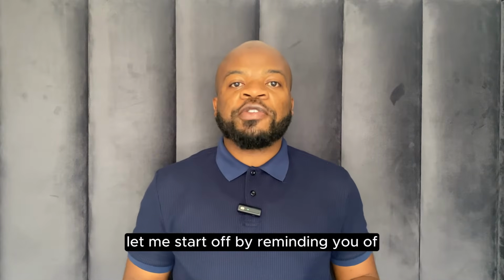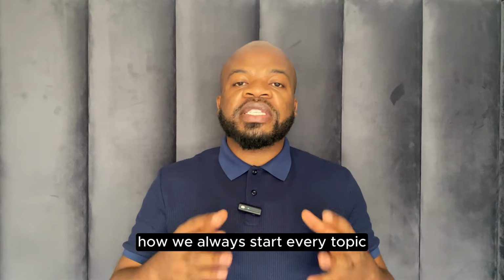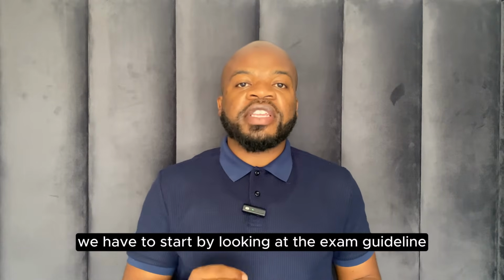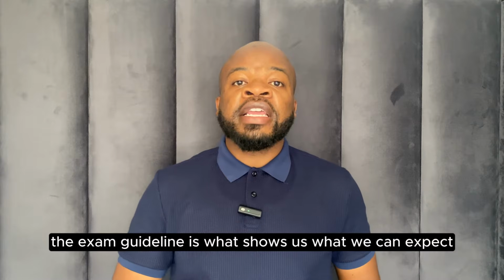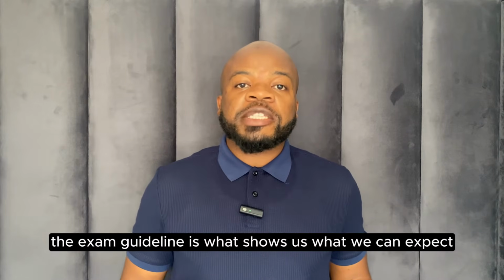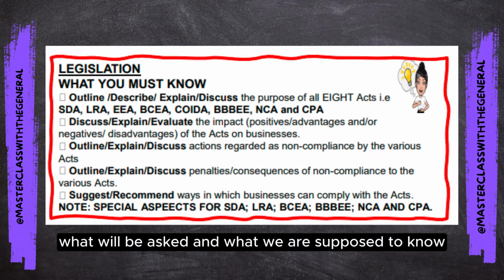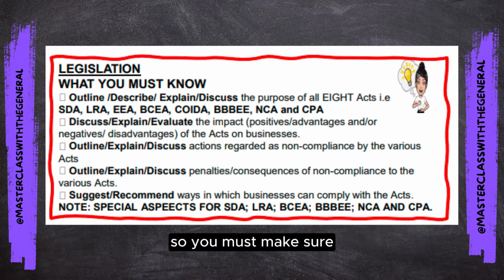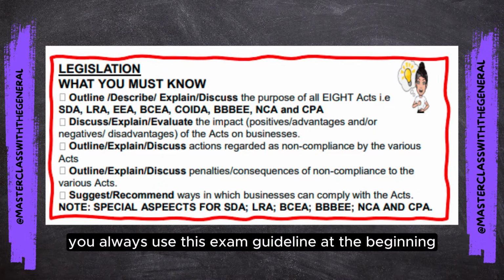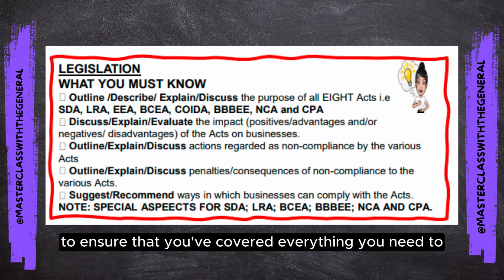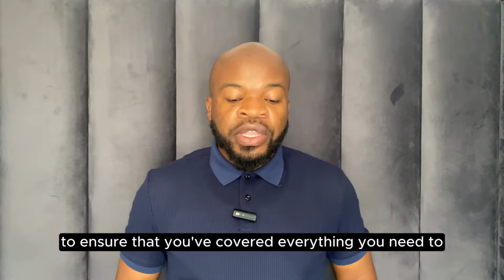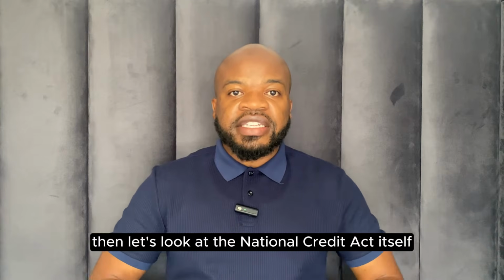Okay, guys, so let me start off by reminding you of how we always start every topic. We have to start by looking at the exam guideline. Like I always say, the exam guideline is what shows us what we can expect, what will be asked, and what we are supposed to know. So you must make sure you always use this exam guideline at the beginning and also at the end as a checklist to ensure that you've covered everything you need to. Then let's look at the National Credit Act itself.